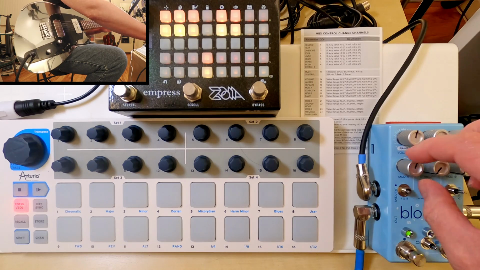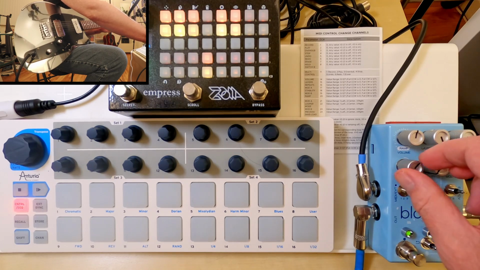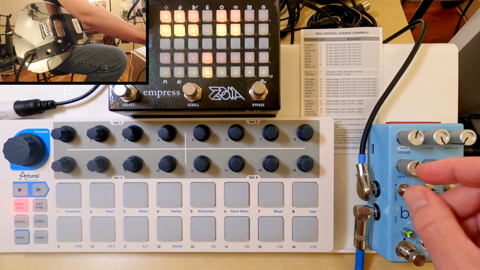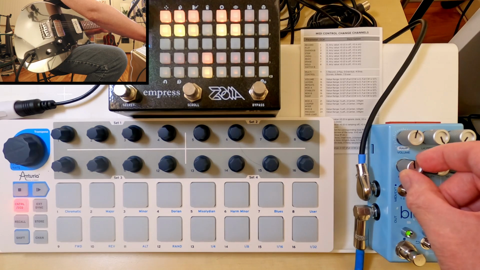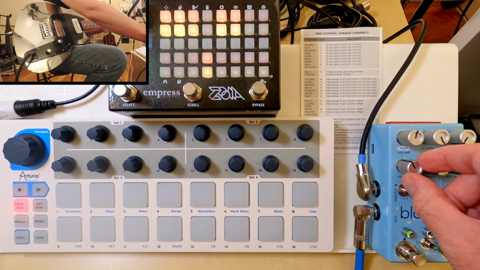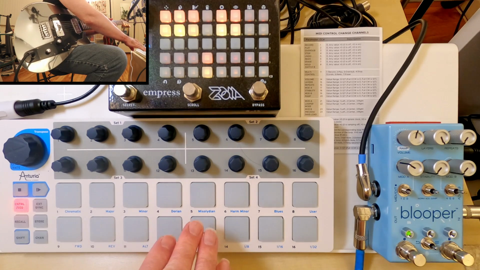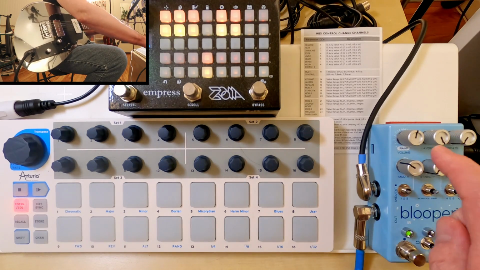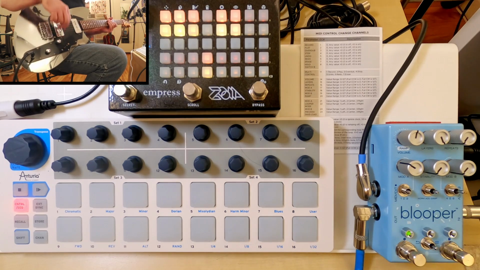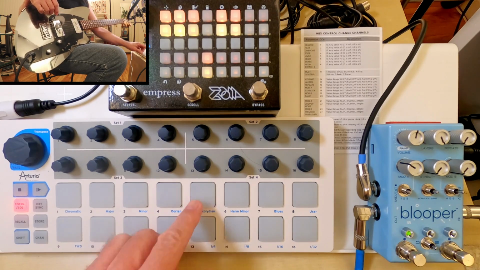So you can hear as we scroll through, you get octaves and fifths, and then when you go left counterclockwise past 12 o'clock, you get octaves and fifths in reverse. So this bank is basically sending out specific values for the modifier A continuous controller so that we can do this.